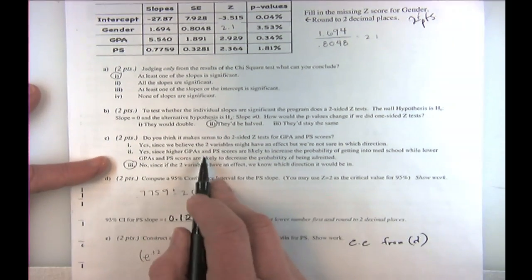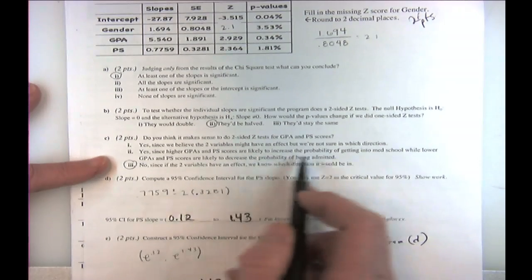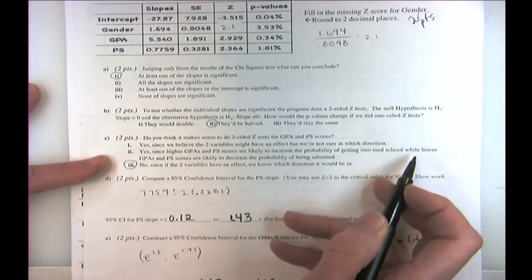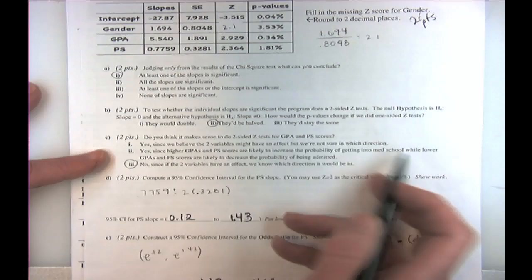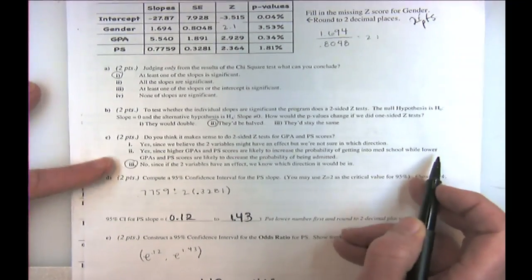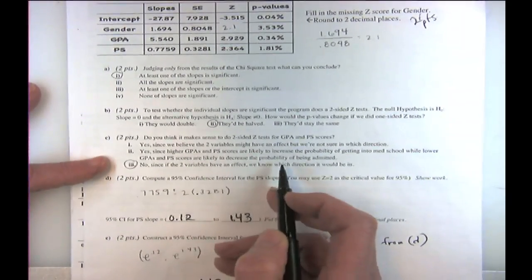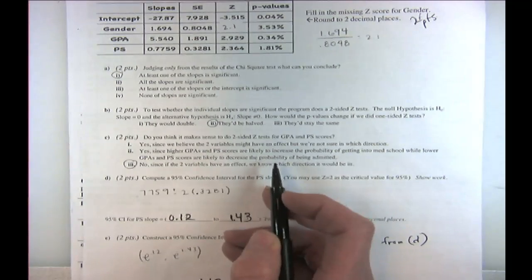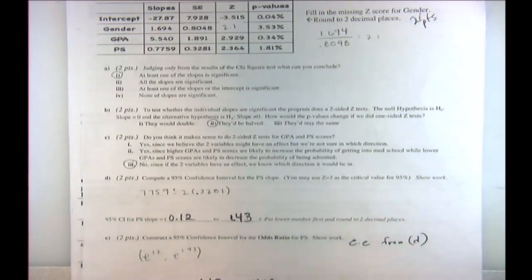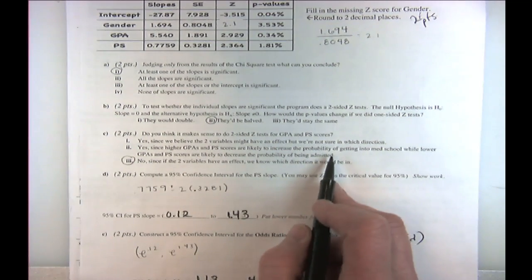I said, yes, since higher GPA and PS scores are likely to increase the probability of getting into med school, that's why you'd want it two-sided, because then lower ones are likely to decrease. Well, that's still one-directional. Obviously the higher the scores, the more likely you'd get in, and the lower the scores, the less likely. That's still that same direction.